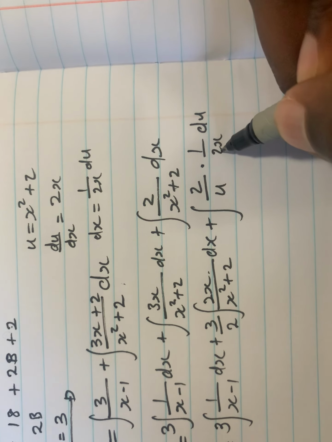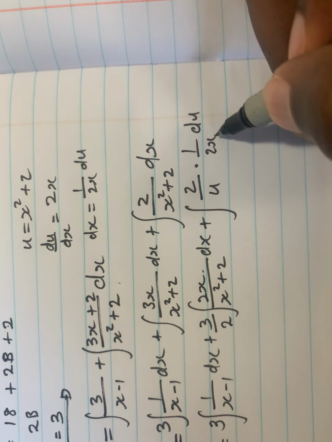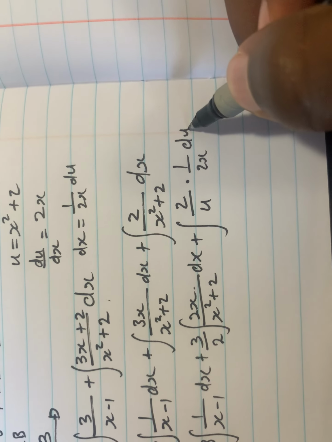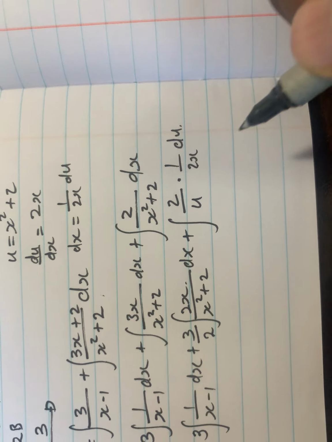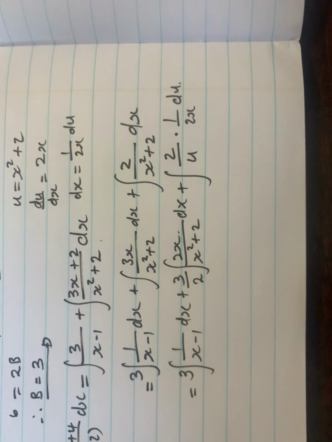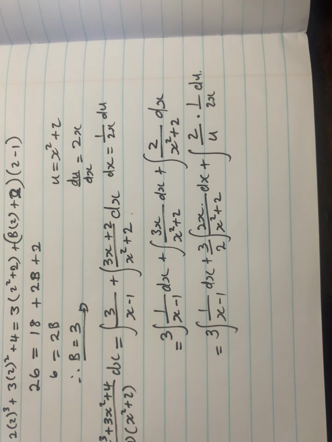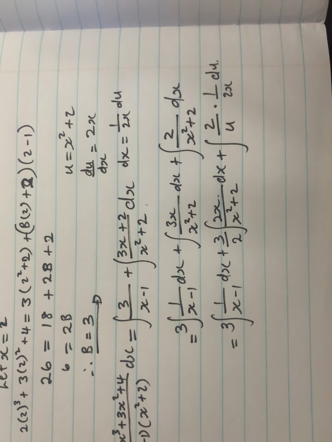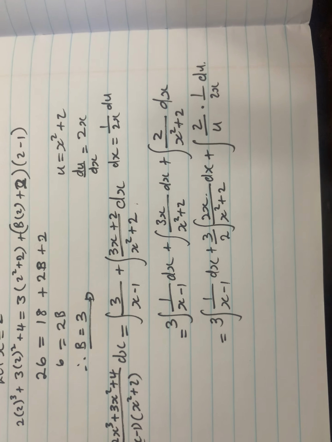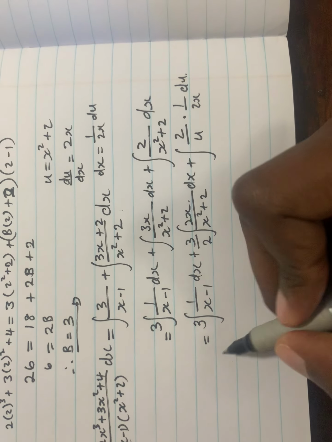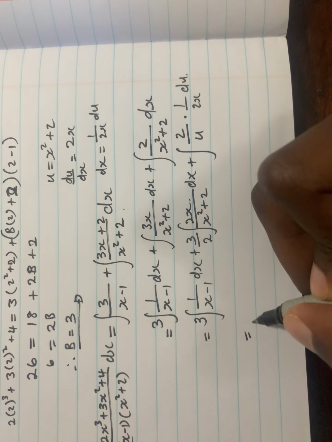So this one will cancel with this one, but now there is 1 over x. Now since we are integrating with respect to u, 1 over x will be a constant here. Since we integrate with respect to u, everything that has no u is considered to be a constant here.